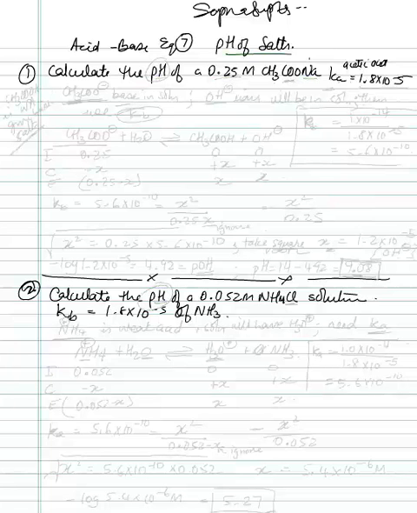Working on calculation of pHs of salts. So first problem, calculate the pH of a 0.25 molar CH3COONa, which is actually sodium acetate. Sodium acetate is the salt of acetic acid, so that is why the Ka of acetic acid is given to us. Again, that is 1.8 times 10 to the negative 5.